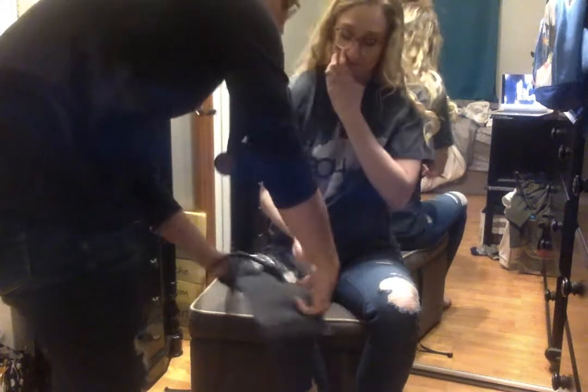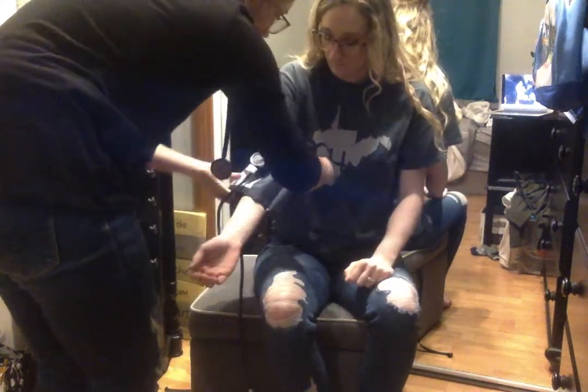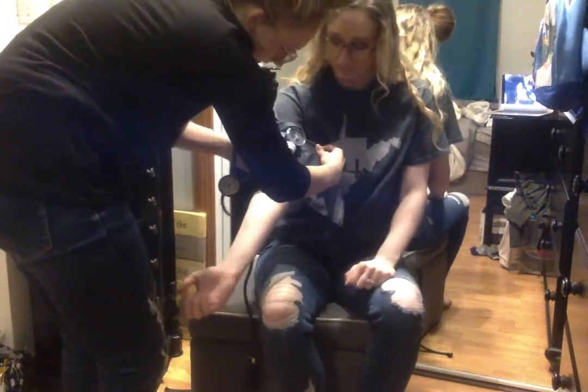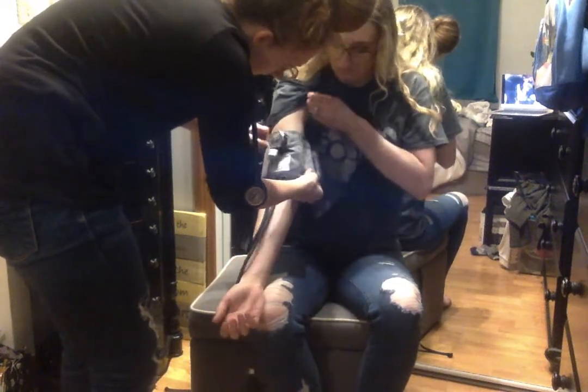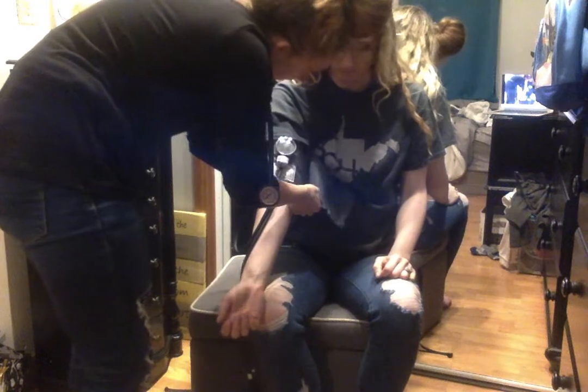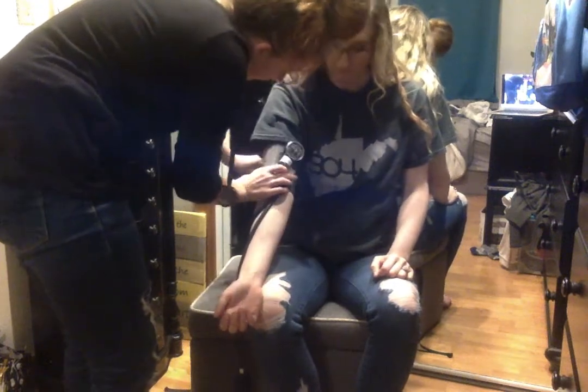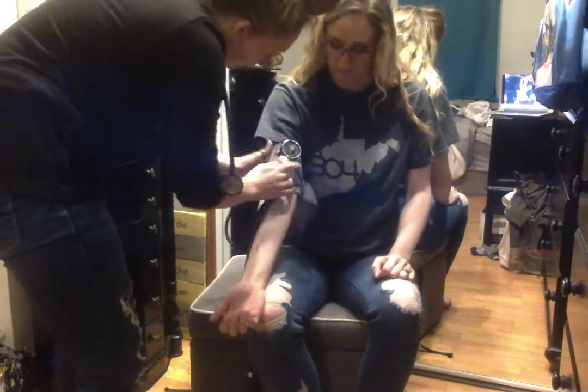regimen. I'm going to start by taking her blood pressure, and then I'm going to calculate her ABI and do the Allen test. So to start with the blood pressure, I'm going to put it on her right arm and align it above her artery. And tighten it. Snug, but not too tight.